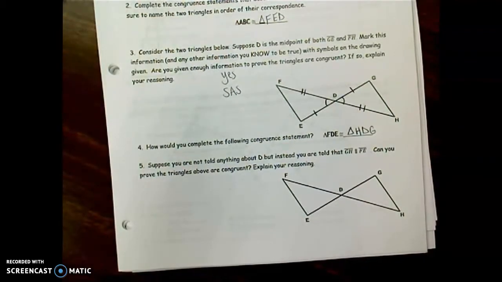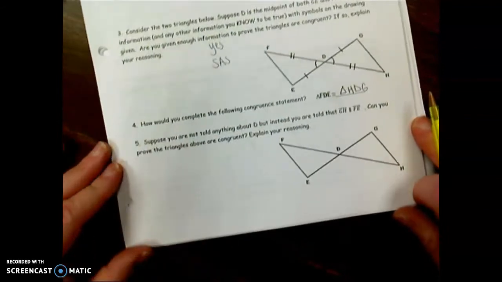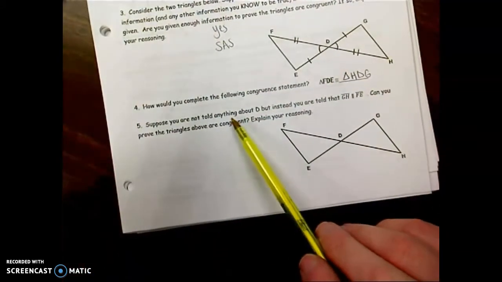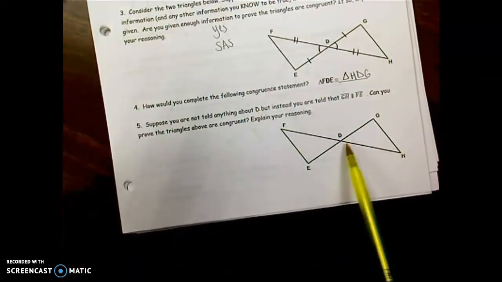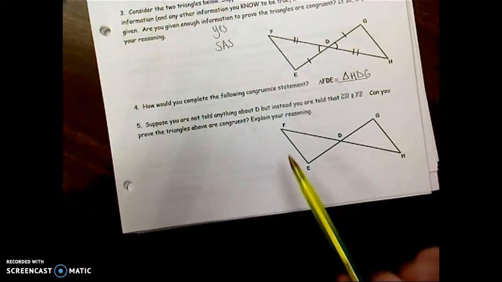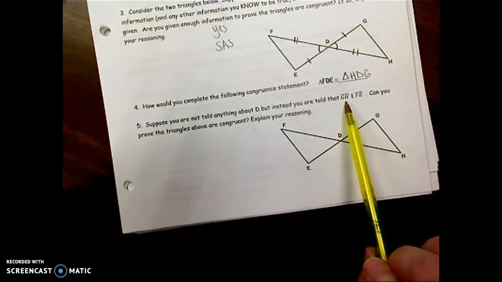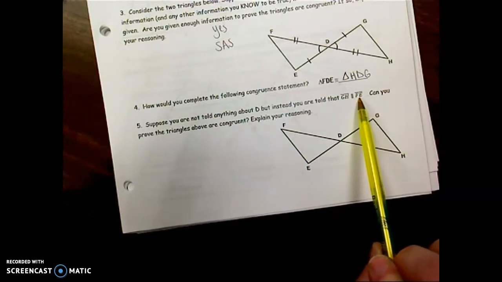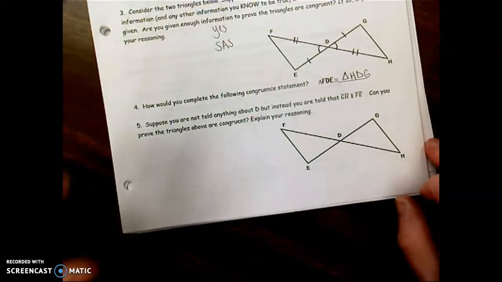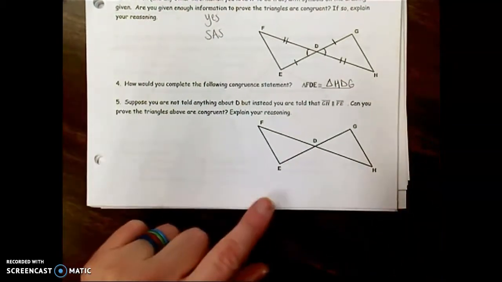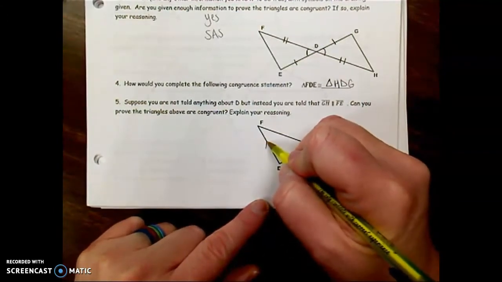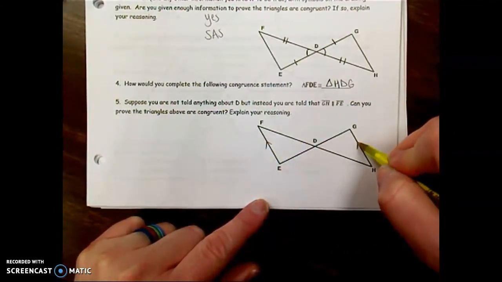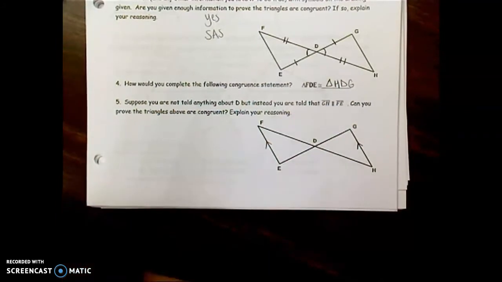Number 5 uses the same figure, but we're not given the same information. So we have to pay attention to what information we are told. So in number 5, it says we don't know anything about point D. So it is no longer the midpoint. We're not going to be marking that. Instead, we are told that segment GH and FE are parallel. Remember, that's what that symbol means. So on your drawing, to show that these lines are parallel, you use an arrow. That's how we show parallel lines. It says, can we prove the triangles above are congruent?